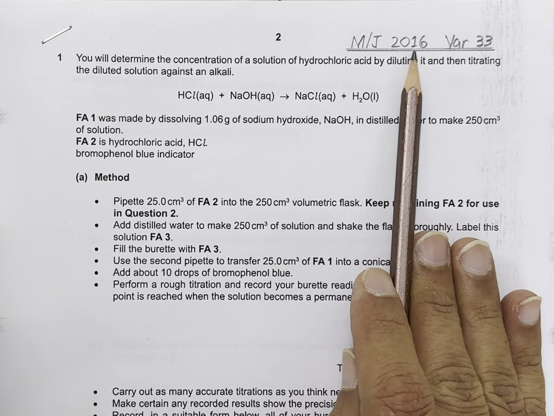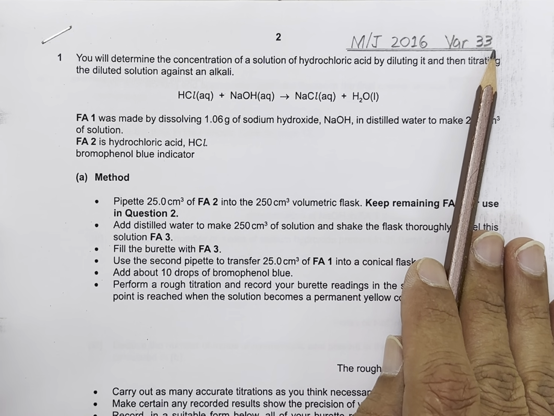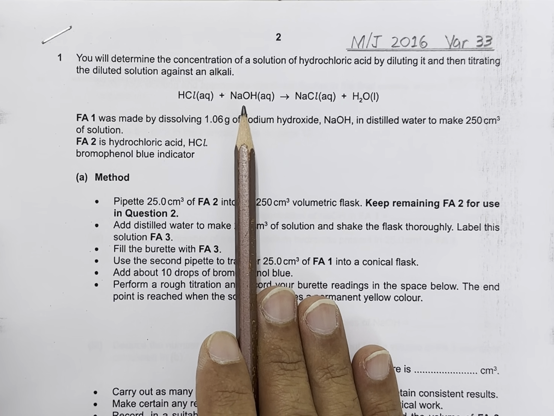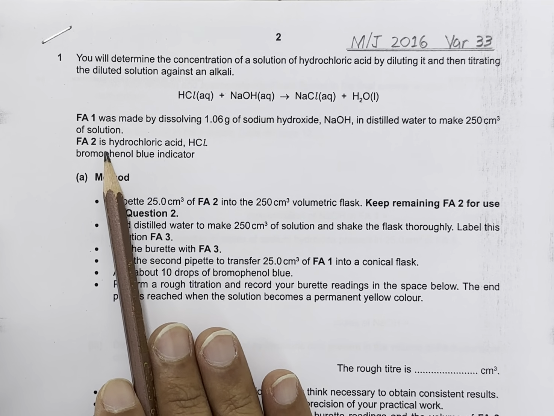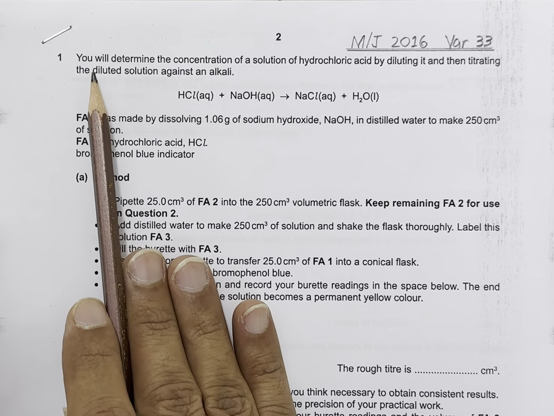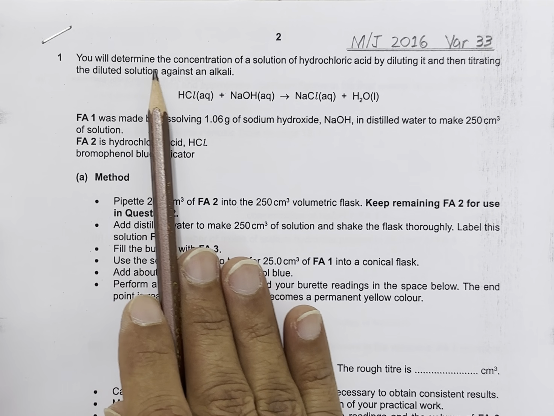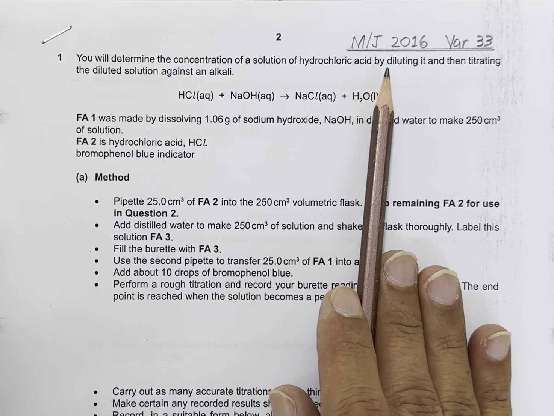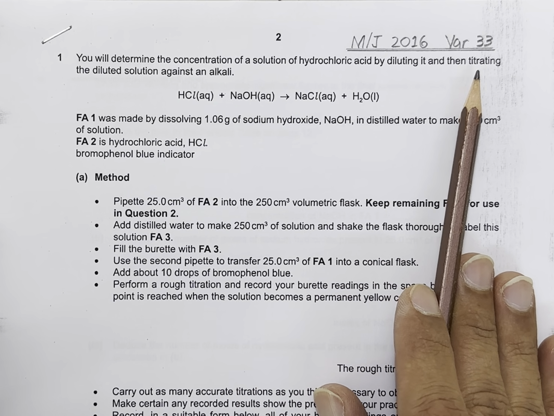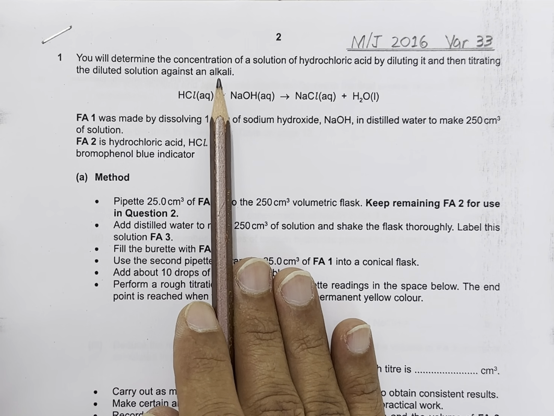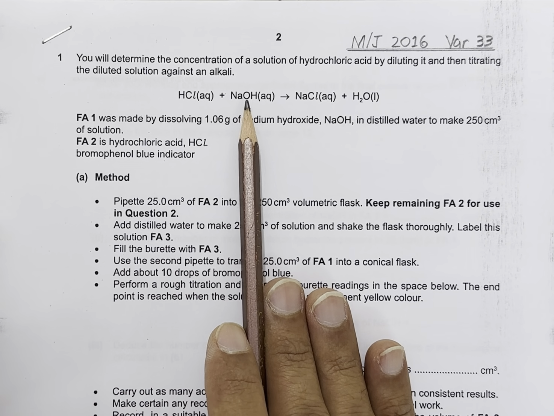May-June 2016, variant 3.3. It's an acid-base titration with a prior dilution of Fa2 hydrochloric acid. The question says you will determine the concentration of a solution of hydrochloric acid by diluting it and then titrating the diluted solution against an alkali. Acid with an alkali.